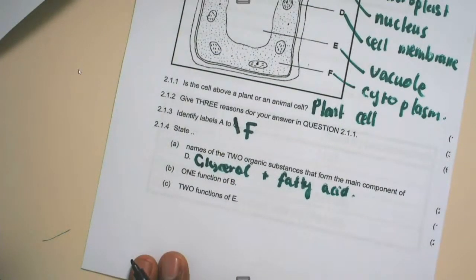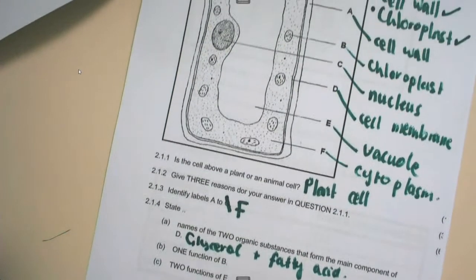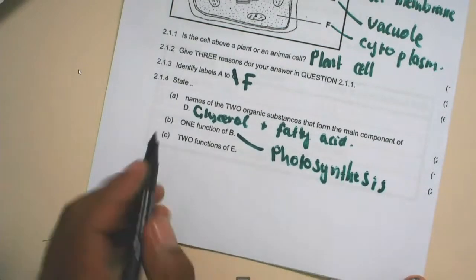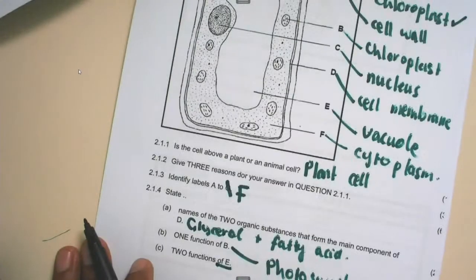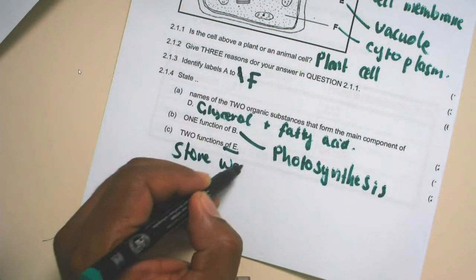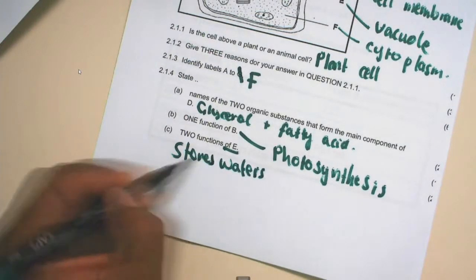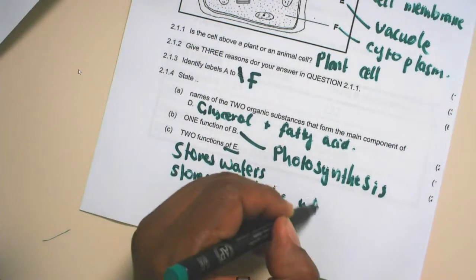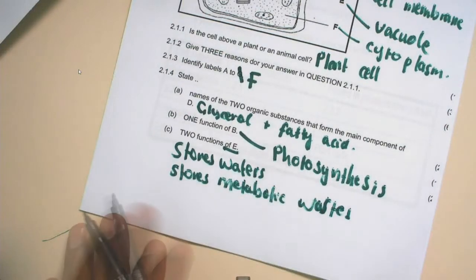One function of B. Now if you look at B there, it is the chloroplast, which is important in photosynthesis. And then 2 functions of E. If you look at E there, it is the vacuole, which stores water and stores metabolic wastes. Moving on.